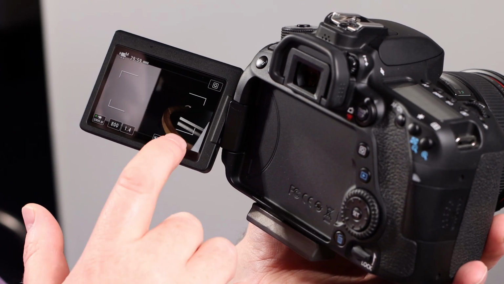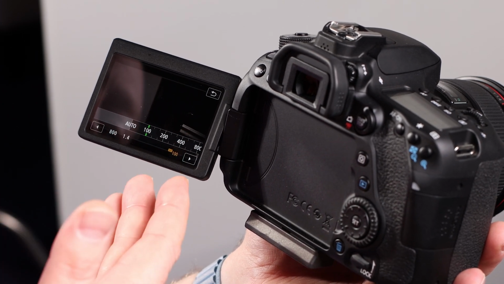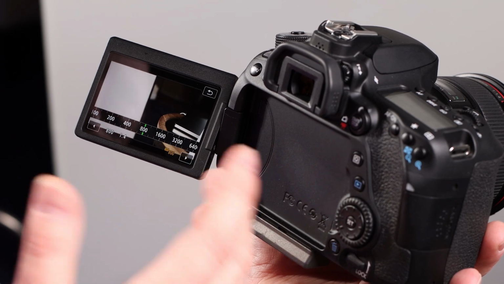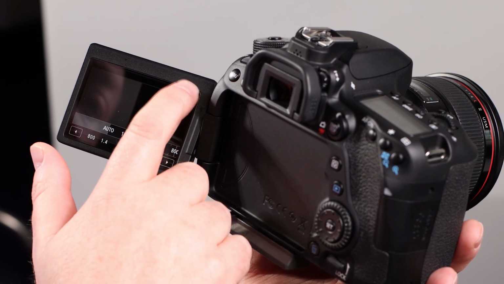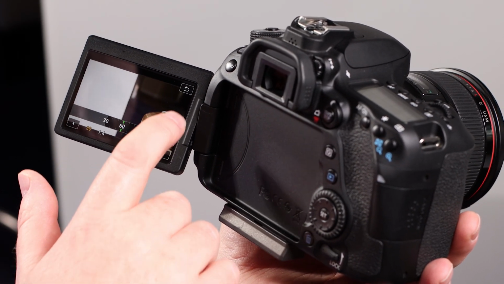So let's just see, if I go into the ISO, it says auto there. If I go to 100, look how dark that makes it instantly. I have to go clear back to like 800 or so to get it to where I want it to be. All right, so I'm taking it off automatic. I'm gonna put shutter speed back here around 60. So these are kind of the default settings where I start.